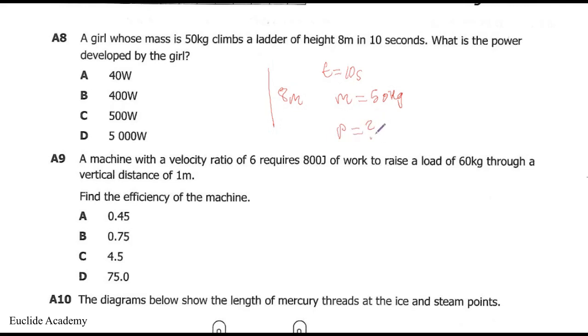So first of all, we need to understand what power is. Power is the rate of doing work. So power is equal to work divided by time. How much work you do in a particular unit of time, so to say. So here we need to find work for us to solve this question. What is the work done by this girl?